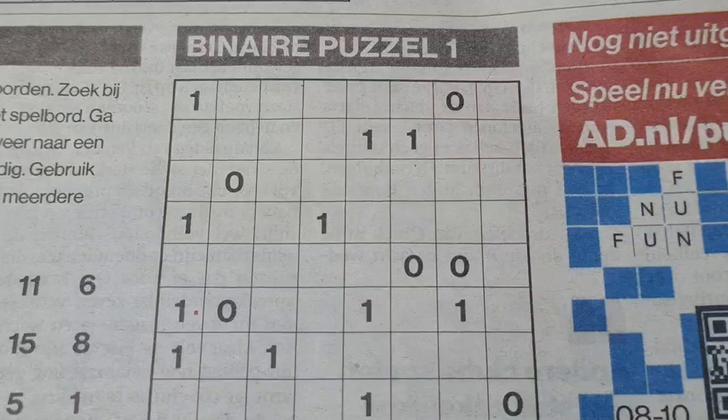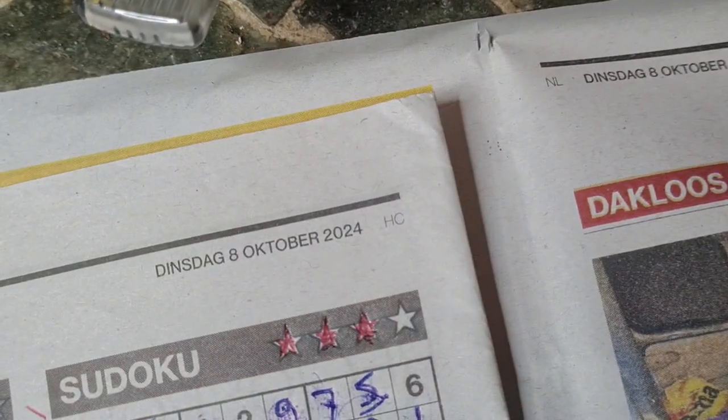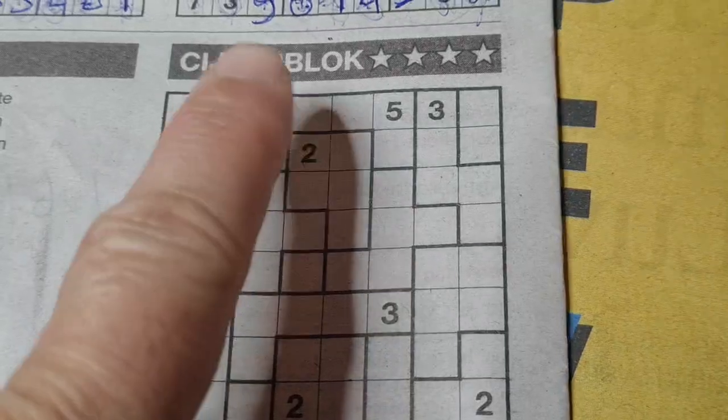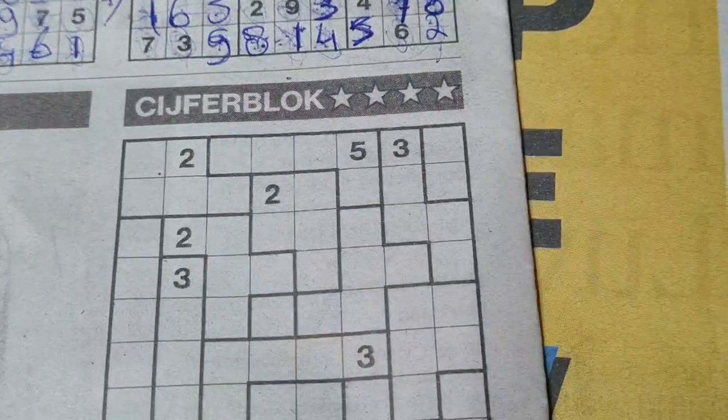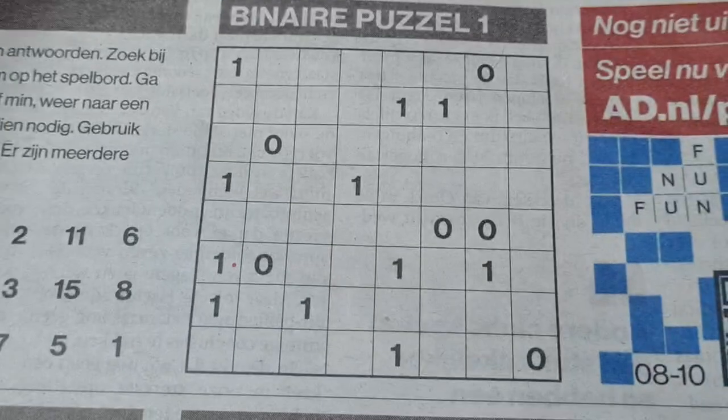The third puzzle, a binary puzzle, in the additional of today's newspaper on Tuesday, October the 8th, 2024. And I've already solved two puzzles, the 3 stars and the 4 star Sudoku. So 2 puzzles are left. The binary and the jigsaw Sudoku. But let me start with the binary first.